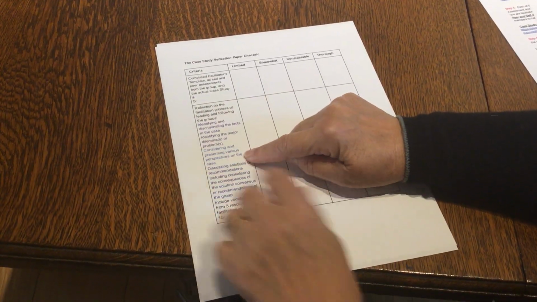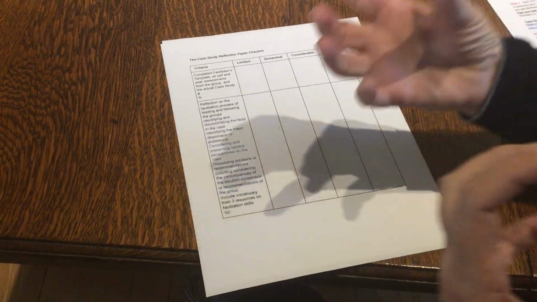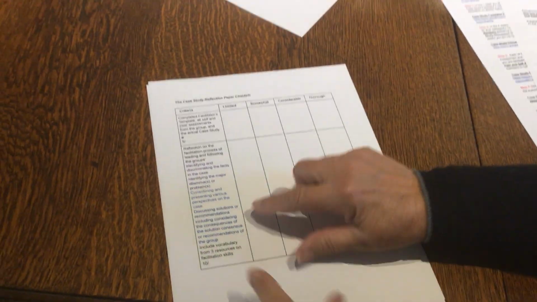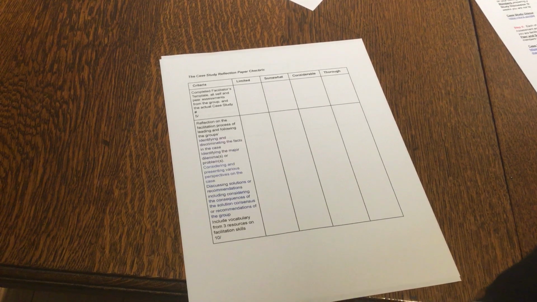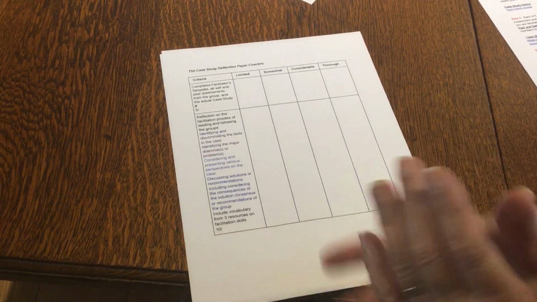How did the group consider and present various perspectives on the case? And you're going to talk about how your questioning and your facilitation process helped that. You're also going to look at how the discussion of solutions and recommendations and the consideration of the consequences of those solutions worked out in your questioning.